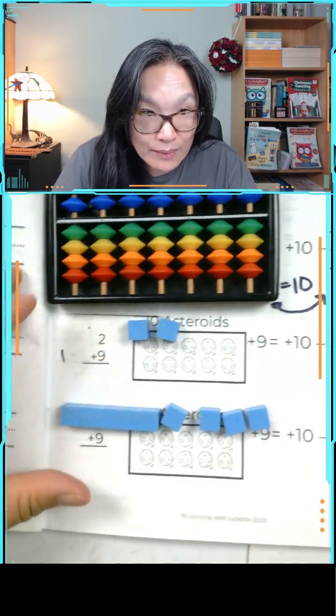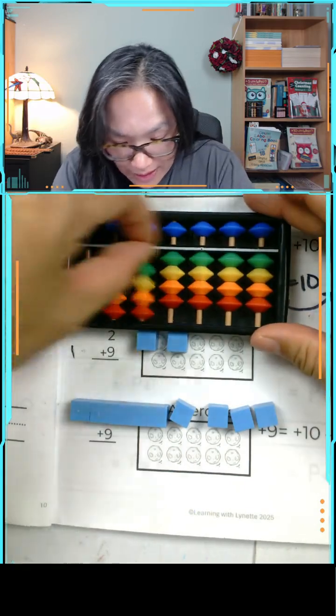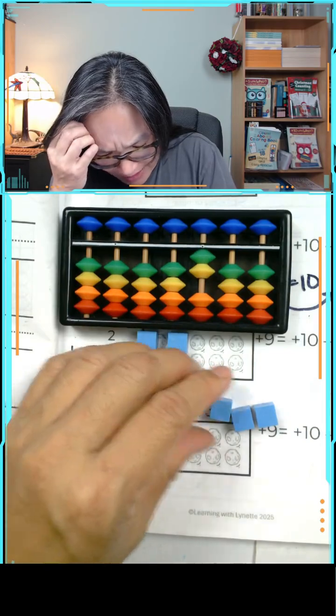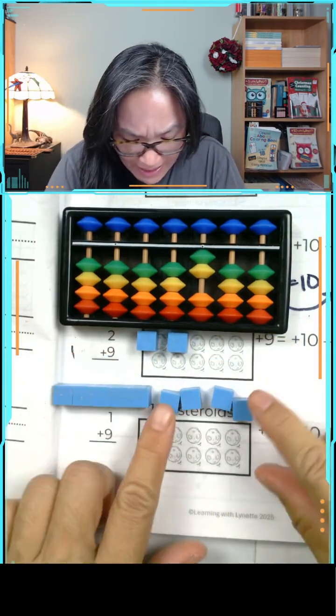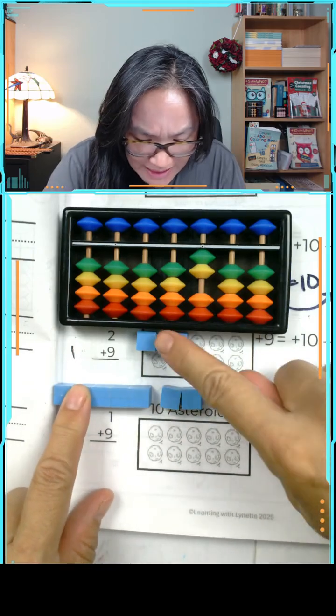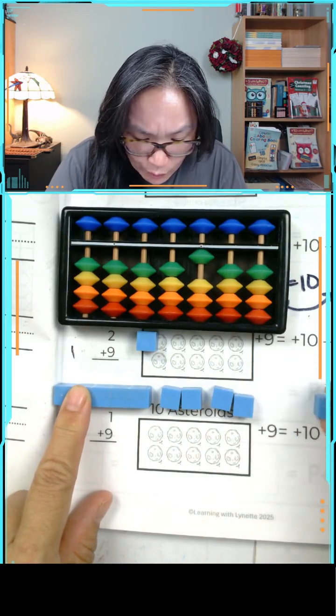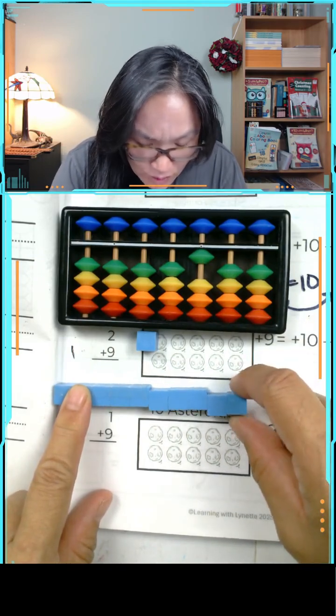So we have 2 on the abacus, right? There's not enough room to add a 9. Because we don't have enough room to add the 9, we're going to make a 10 with the 9. So we have to take away 1 from the 2, and regroup it to the 9 to make a 10.